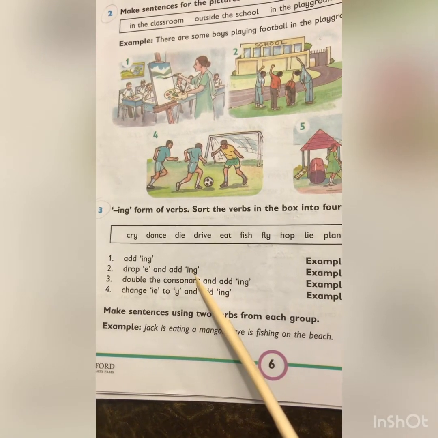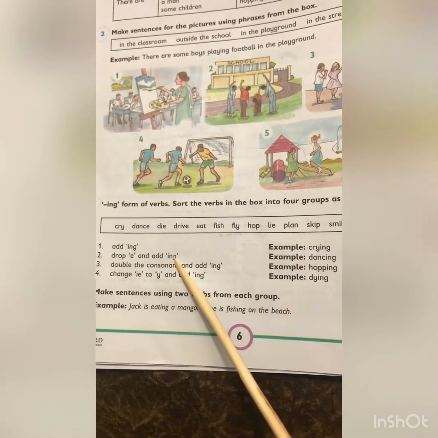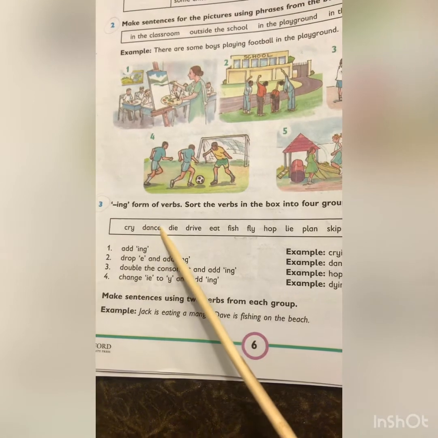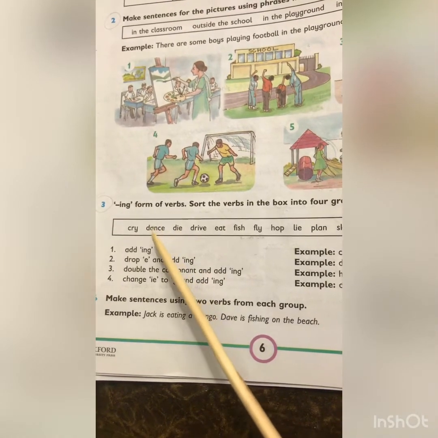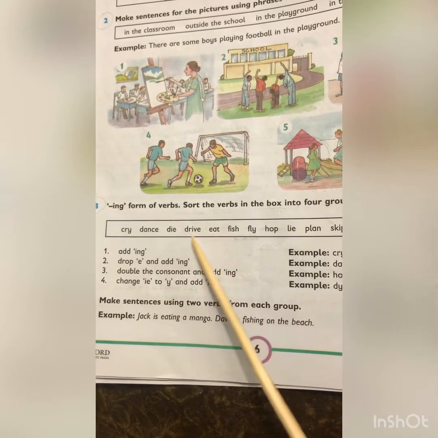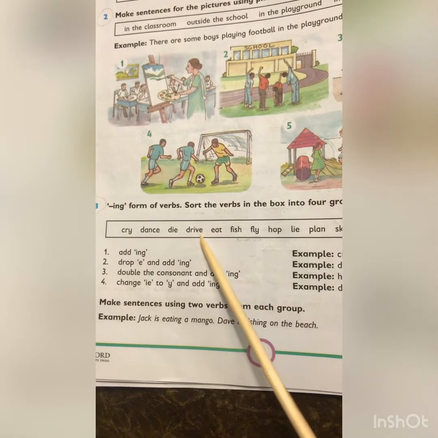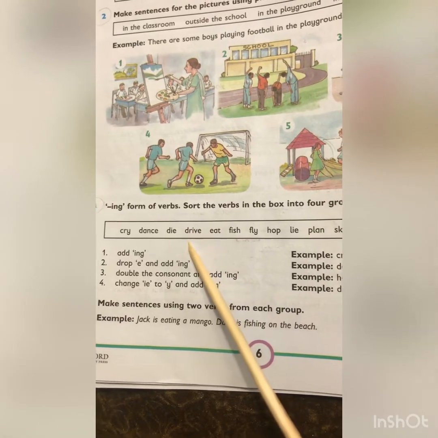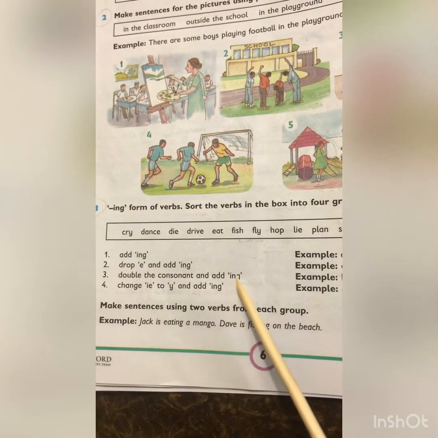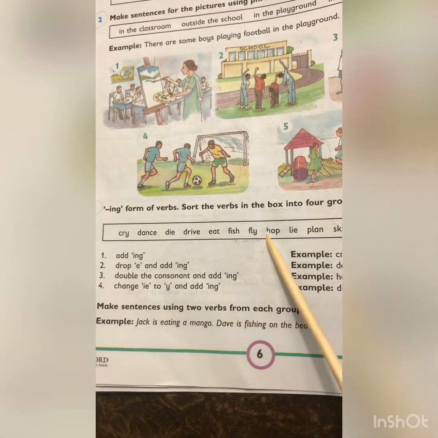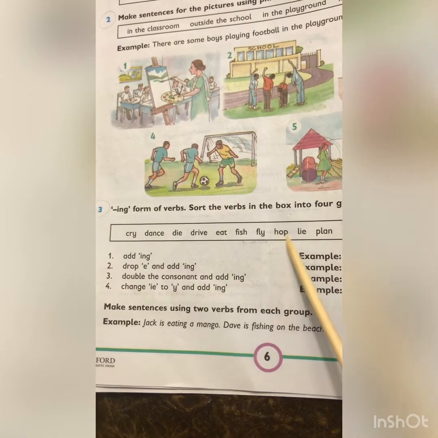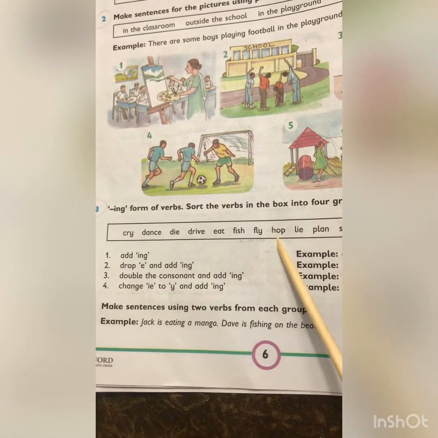Like in case of? Come on, who is going to tell? Exactly, dance. You have removed e and you have added ing. Like in case of drive, you have removed e and you have added ing. Excellent, children. Double the consonant and add ing. Again, like in case of hop, at the back of this consonant there is a vowel. So we will double the consonant and we will add ing.